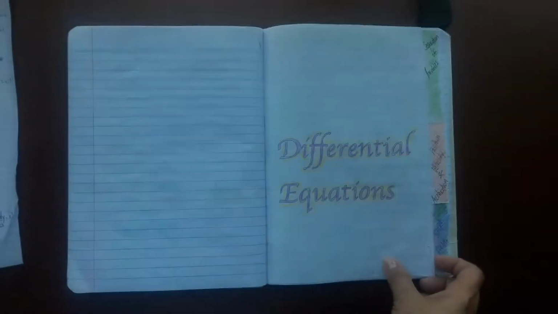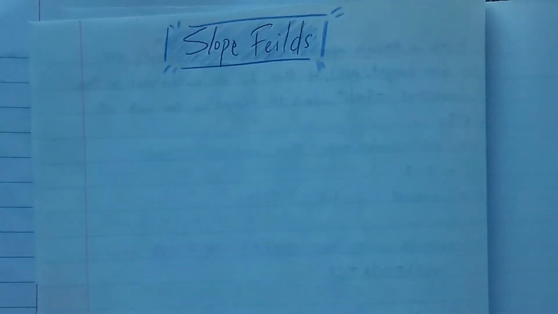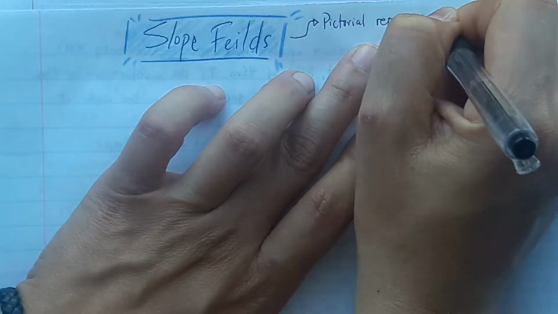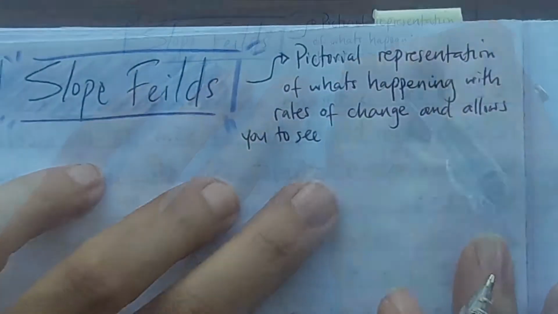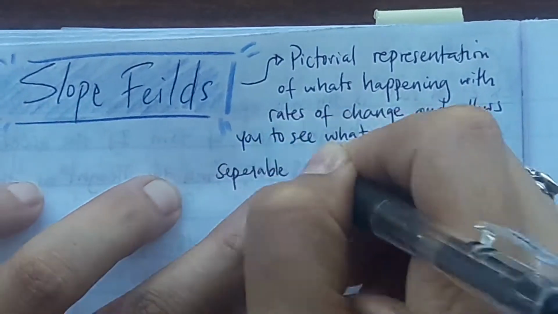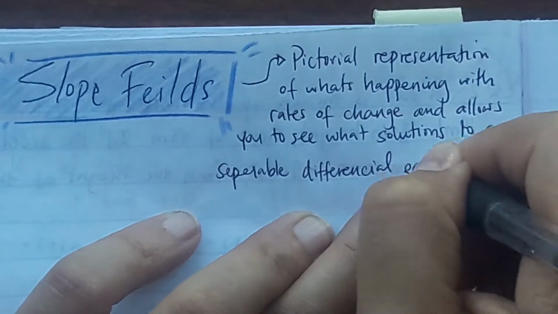We're going to take a look at slope fields. This will be the first part, and then we'll do the second part in a different video. A slope field is basically a pictorial representation of what's happening with rates of change, and allows you to see what solutions to a separable differential equation are without solving it, just by looking at the graph of it.